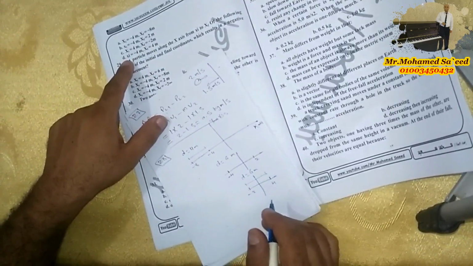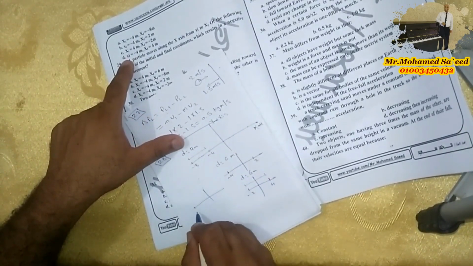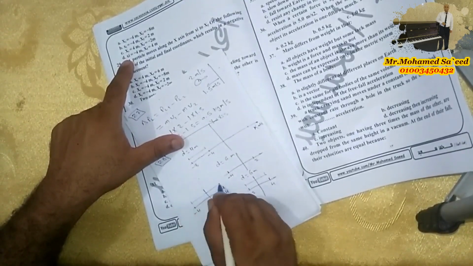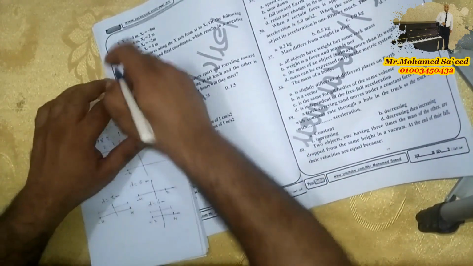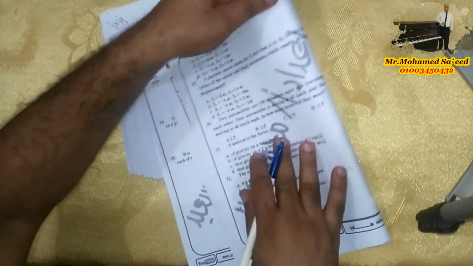Then xi negative 4 to xf equals 4, so 4 plus 4 equals 8 meters displacement. So the maximum displacement is in the last case, from negative 4 to positive 4.